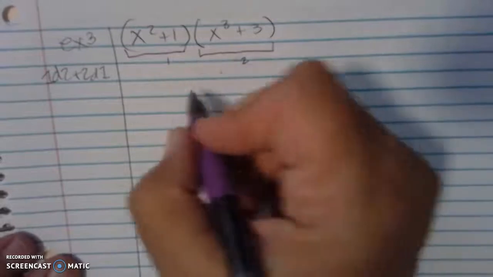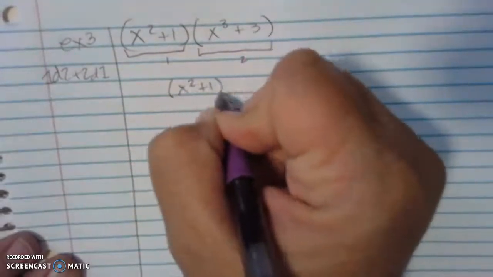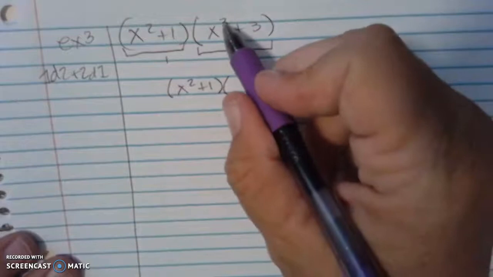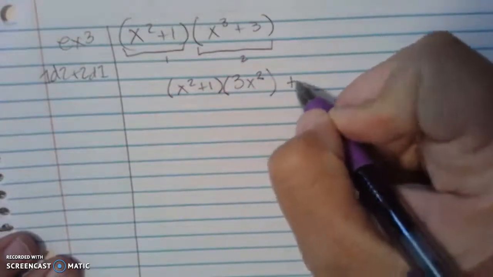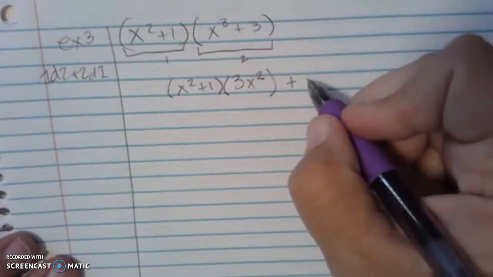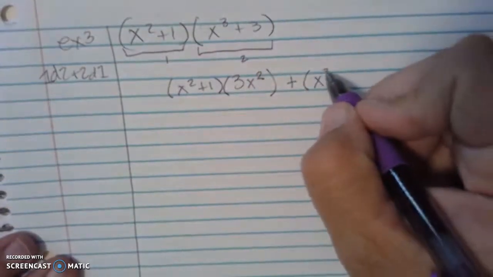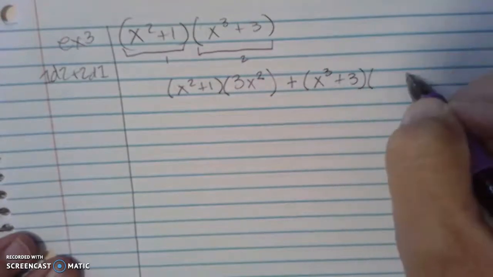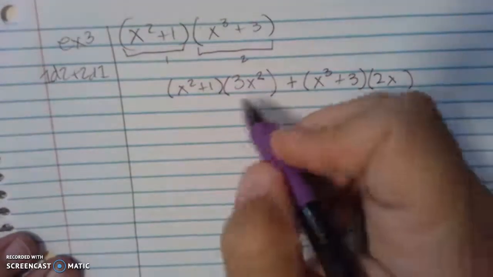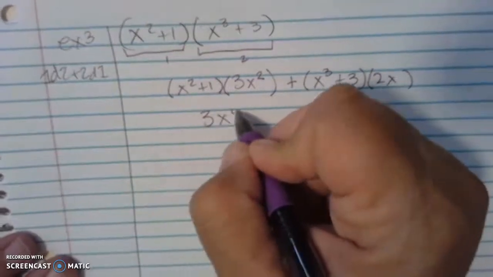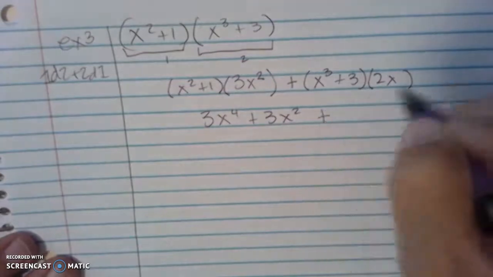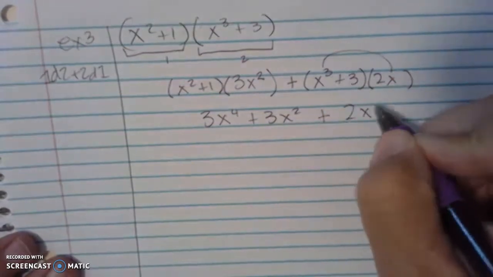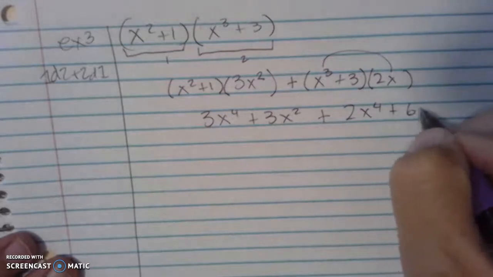Okay. So here we go. We're going to write down the first term, x squared plus 1, times the derivative of the second. I'm going to put this 3 in front, 3x squared, plus, and then that was a constant, so there was nothing, my second term, 2 times the derivative of the first. That's 2x. So now do the distributive property. We're going to get 3x to the fourth plus 3x squared plus, do this, 2x to the fourth plus 6x.